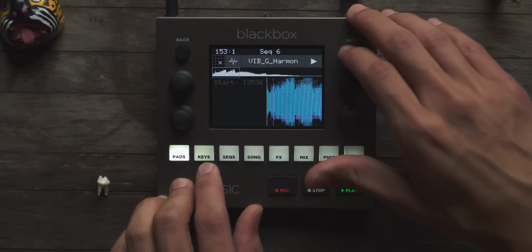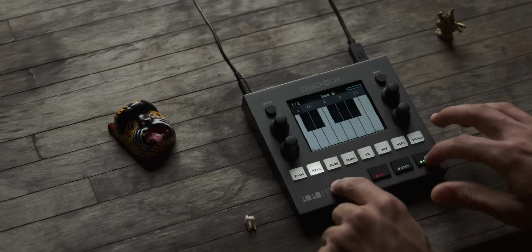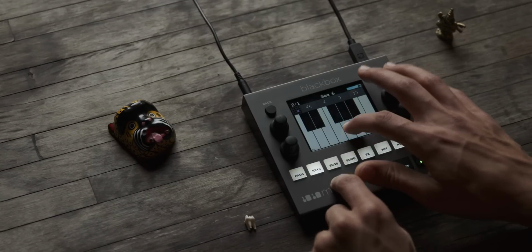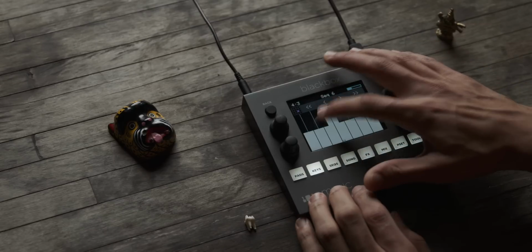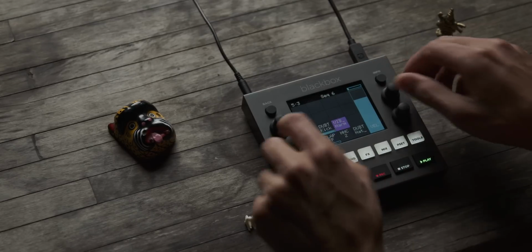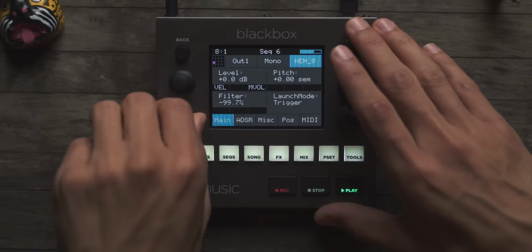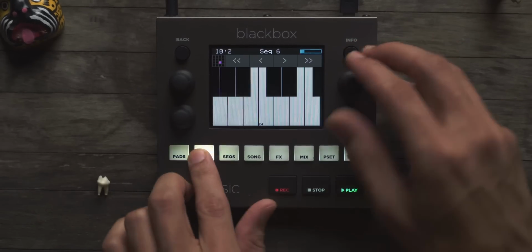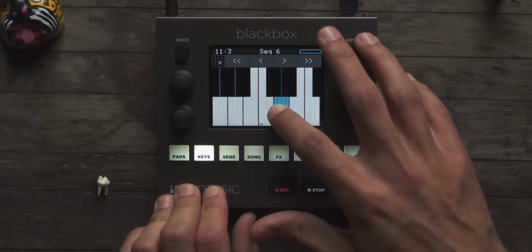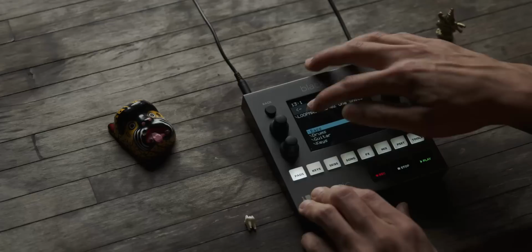So now I kind of want to do that high Q. Let me go back to this pad really quick. Yeah, I do not like this sample. Not working. Let's go back.